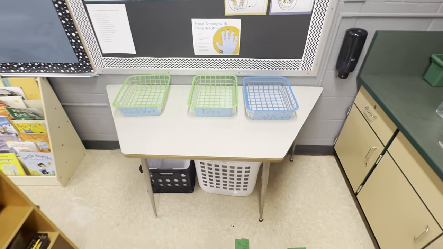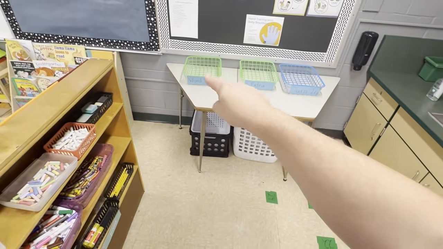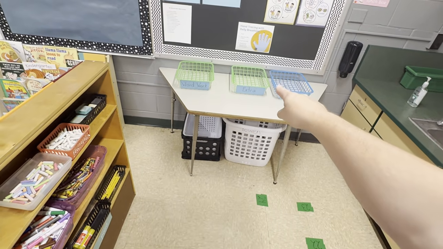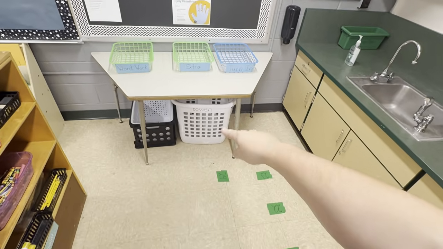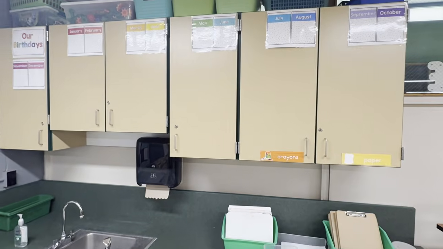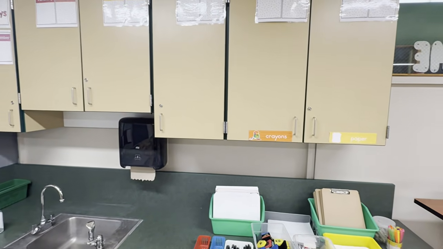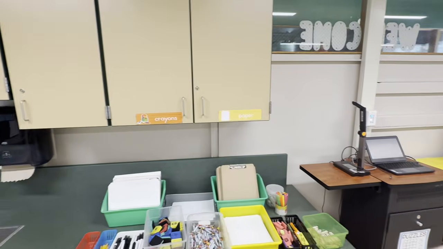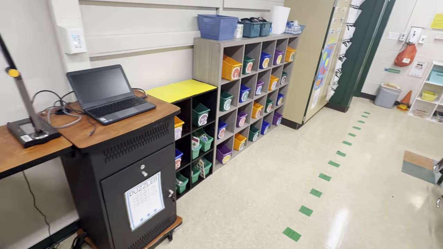More center baskets for when I get those center items posted. So word work goes here. The other extra bucket goes here. And our lunch basket is down here. More labels, the birthday display, which I will put their birthdays after this video. My projector computer right here.